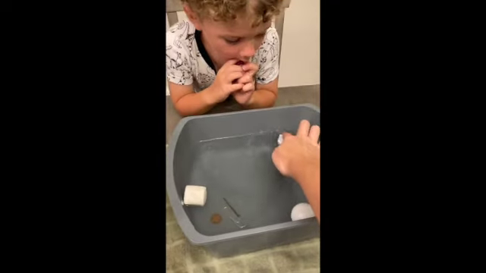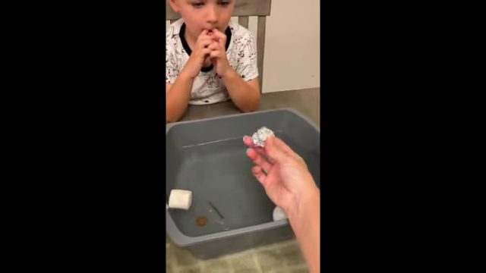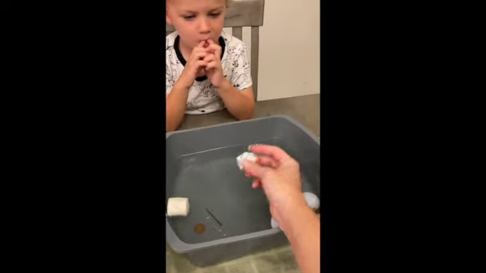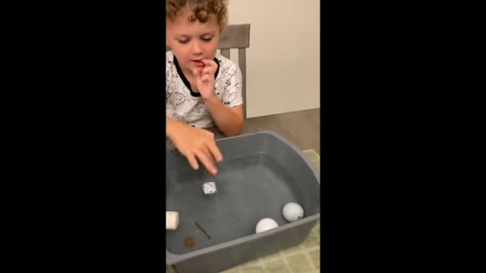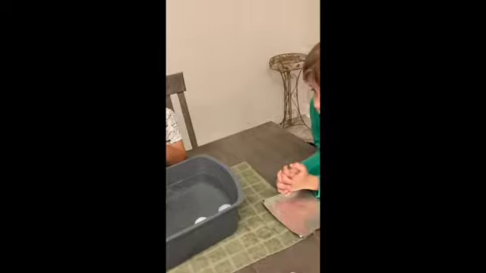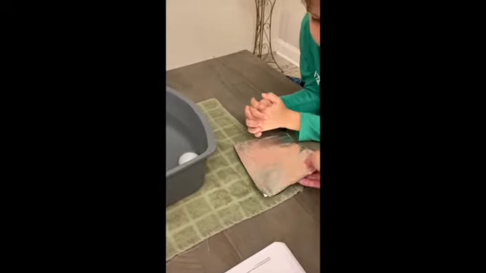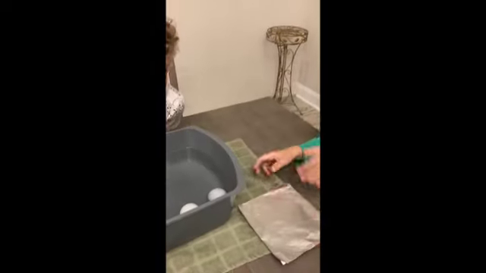Okay, could we use tinfoil like this? Would this hold 30 pennies? No. Okay, so what are we going to have to do? You're going to have to spread your boat out like this, right? Now, go ahead and put that in there, Benjamin.